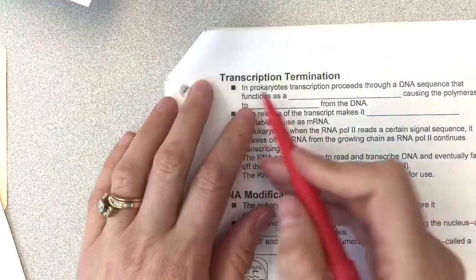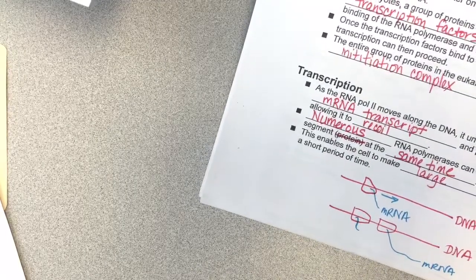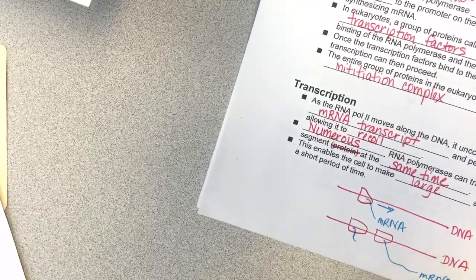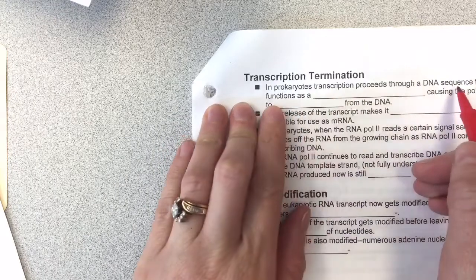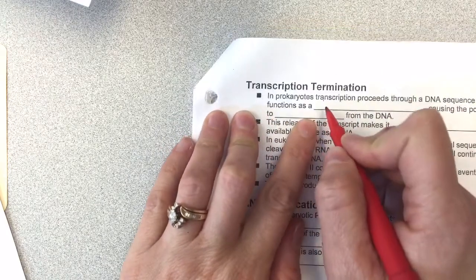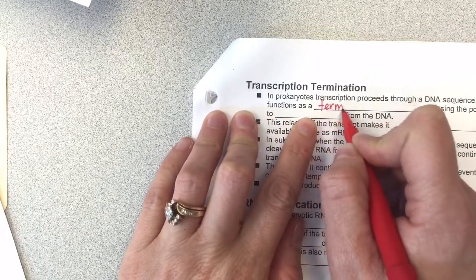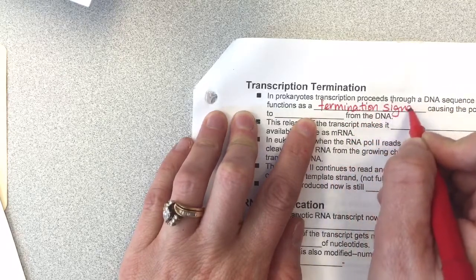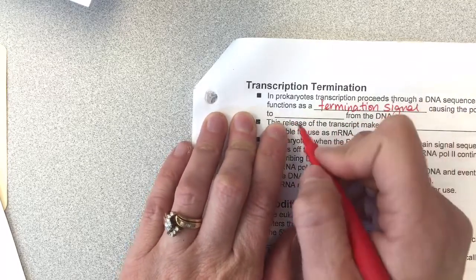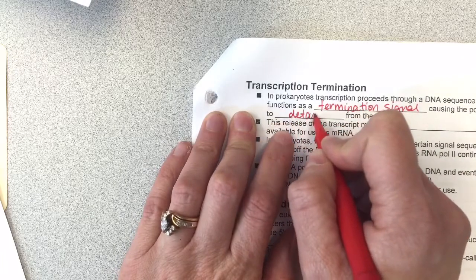So how does transcription end? This continues on and on and on. And so how does it end? Remember, you get to the end, or the terminator region. So in prokaryotes, transcription proceeds through a DNA sequence that functions as a termination signal, causing the polymerase to detach from the DNA.